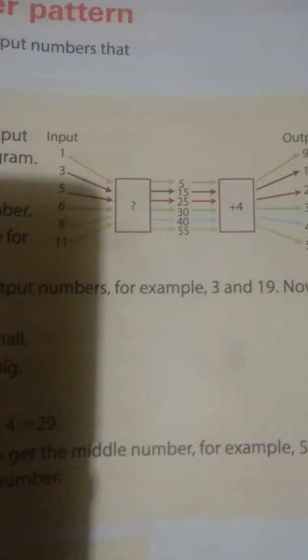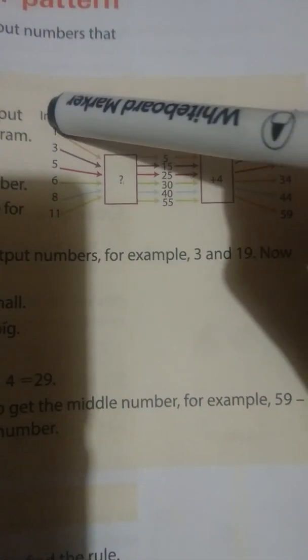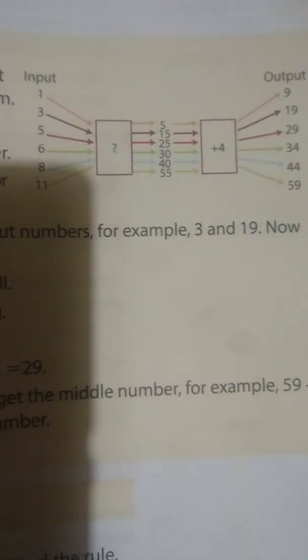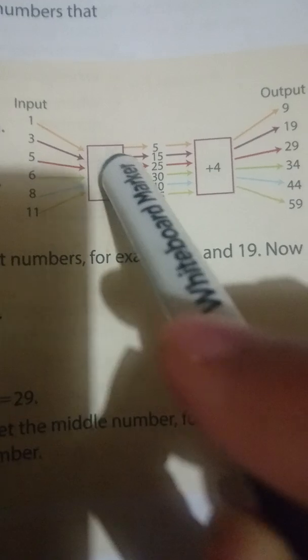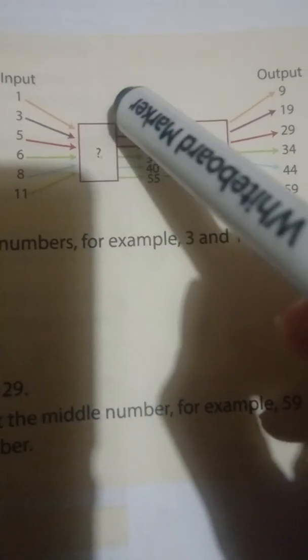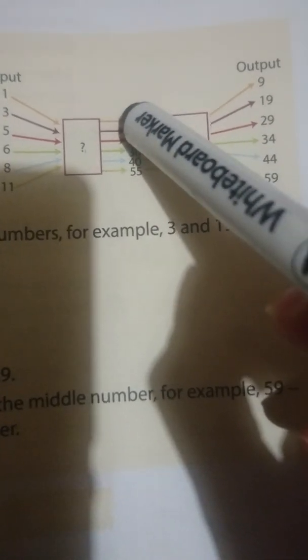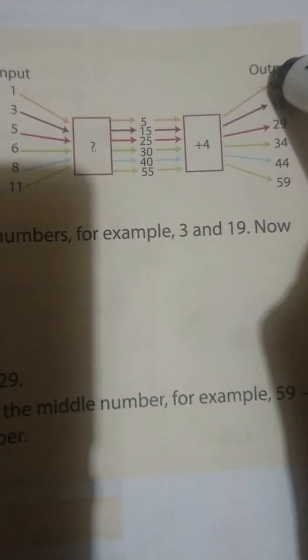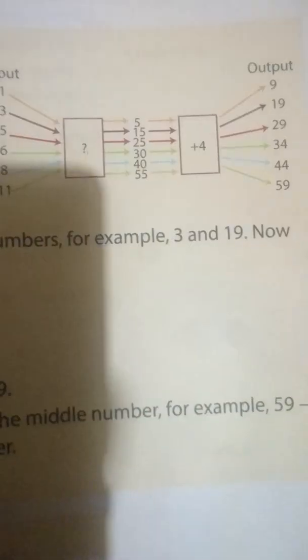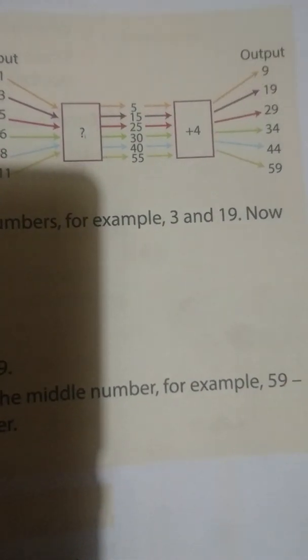A good first step for you to take is to take one number here. Take any one you want. I'm going to work with 1 because it's easier. And look at the color lines. So 1 and this unknown operation will give us 5. 5 plus 4 will then give us 9. Please look at the colors to see how it corresponds with each and every one of these numbers here, okay? So 1, 9, 5 and 9 go together.